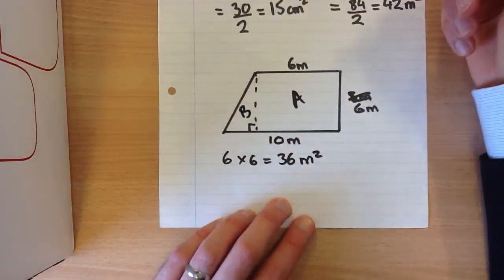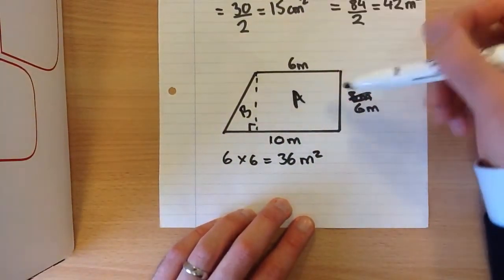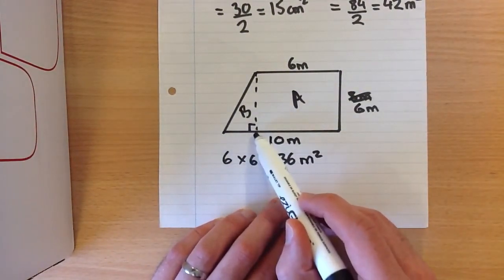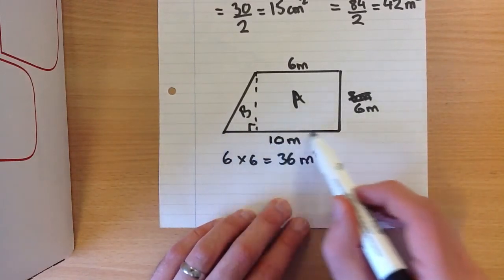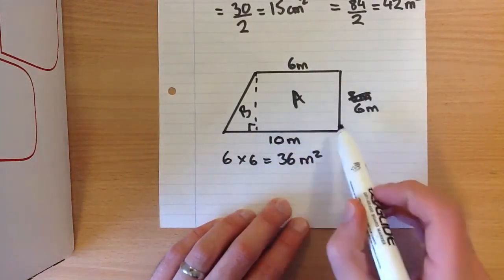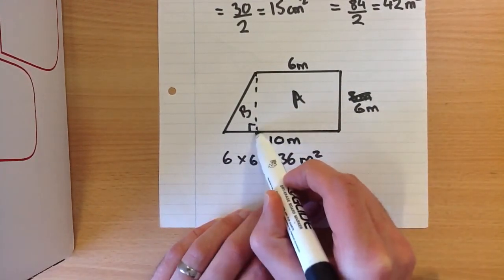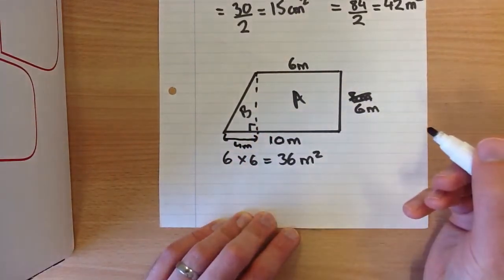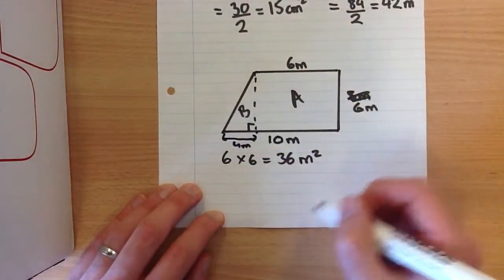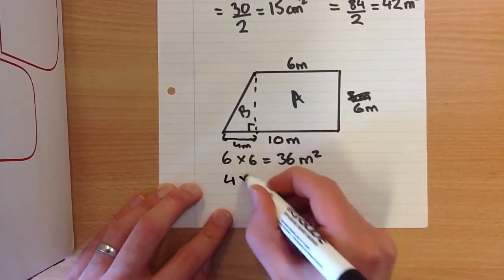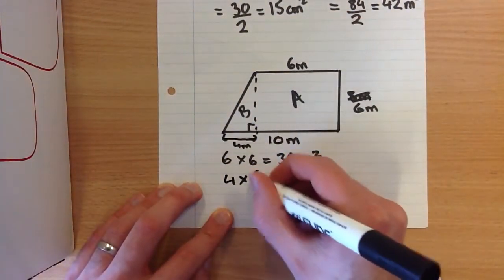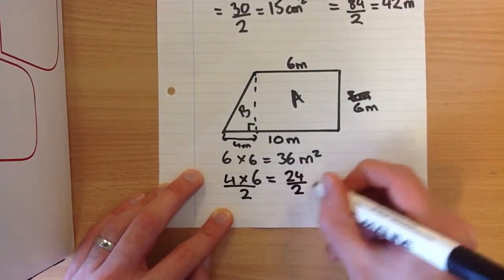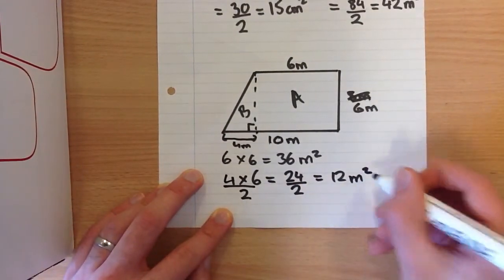Then we've got this triangle. We know its perpendicular height, which is 6 metres, but we don't know the length of its base. But we can work it out, because the whole length here of the shape is 10 metres, and it's 6 metres from here to here, which must mean that this bit here is 4 metres. So to find the area of my triangle there, I'm going to do its base times by the perpendicular height, and then I'm going to halve that answer. So that'll be 24 divided by 2, which is 12 metres squared.